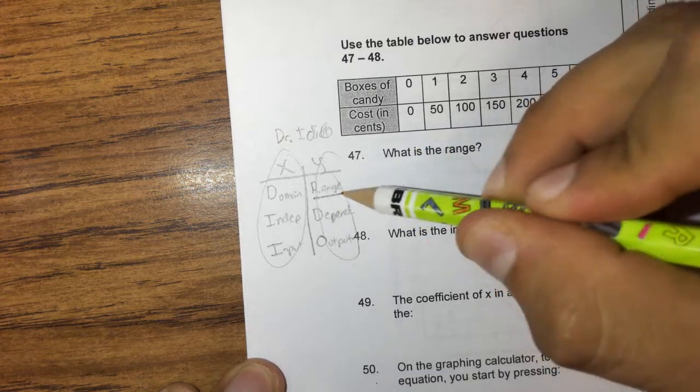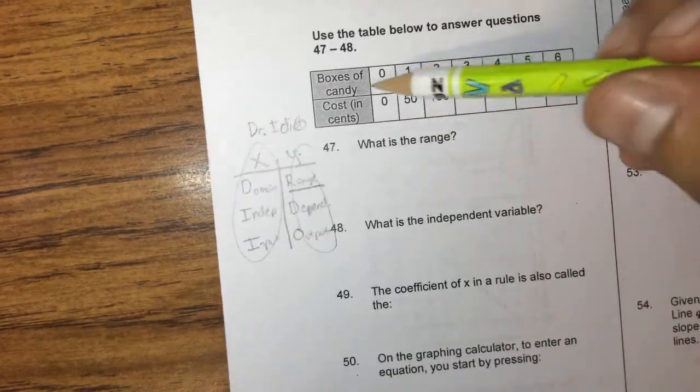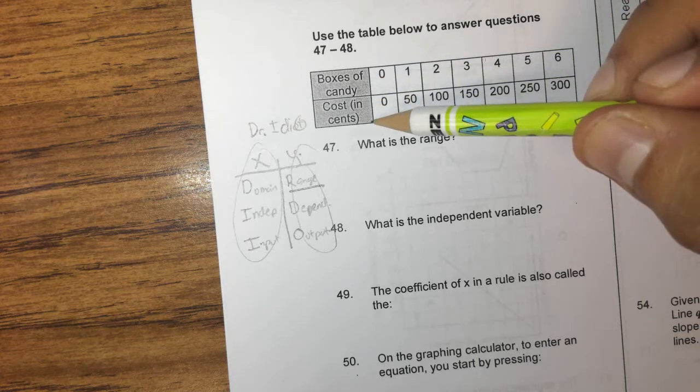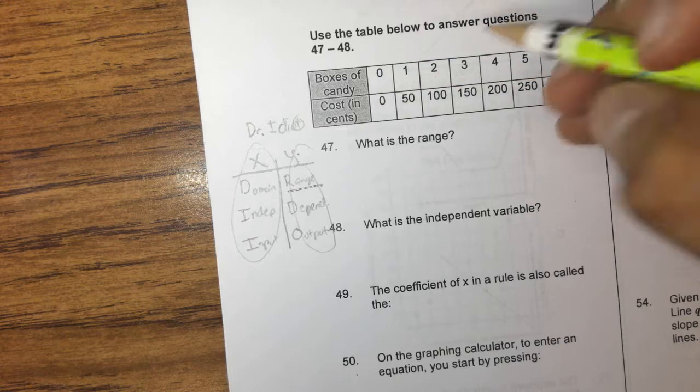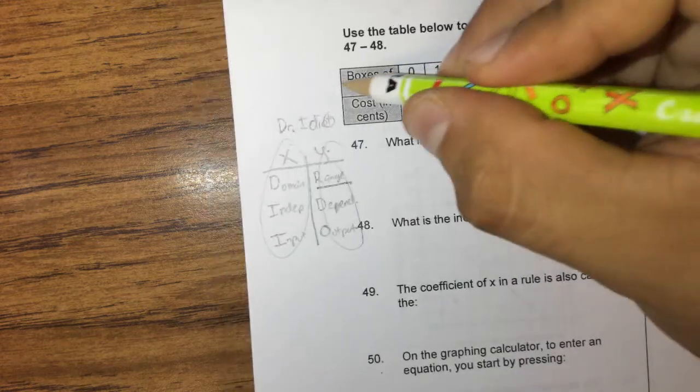Alright, so first thing is my range. So they're basically asking me what are my Y values. If I look at this, I have boxes of candy, cost in cents. So this on the top will be my X values. On the bottom will be my Y values.